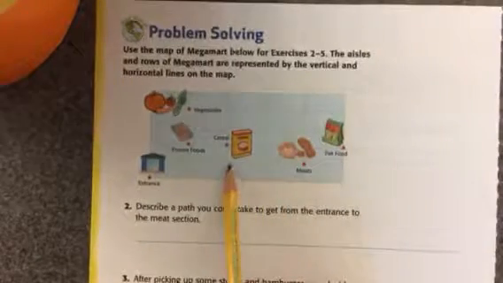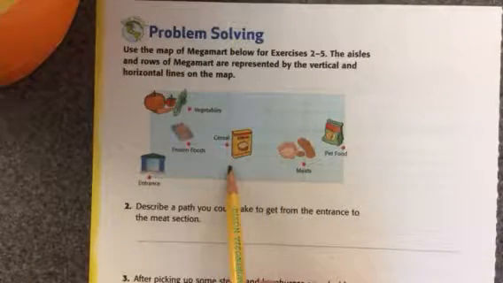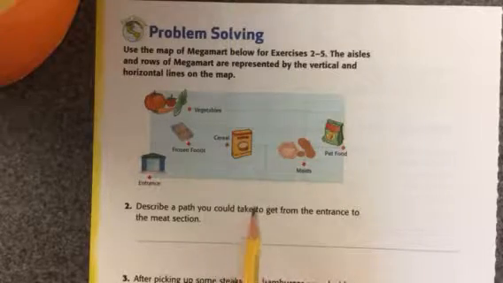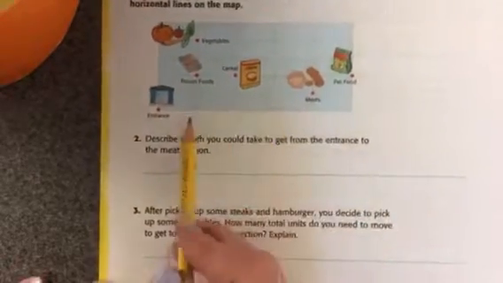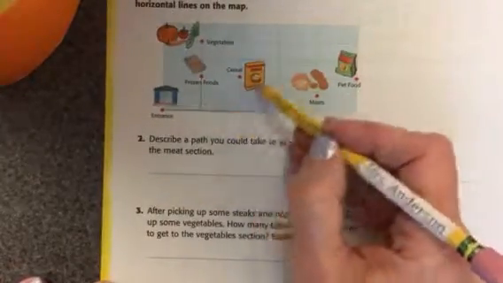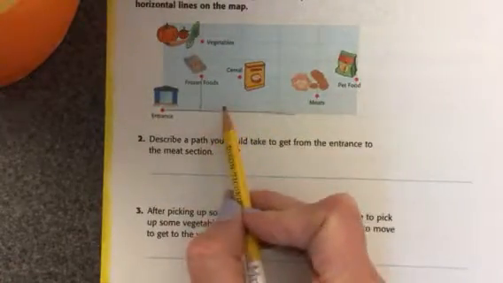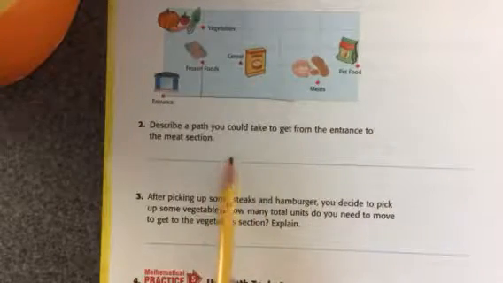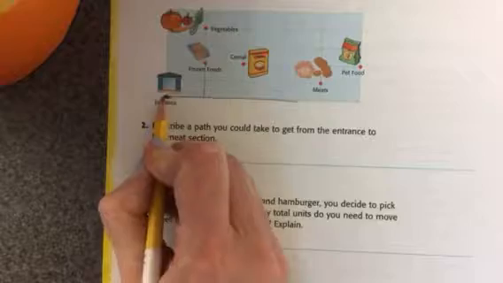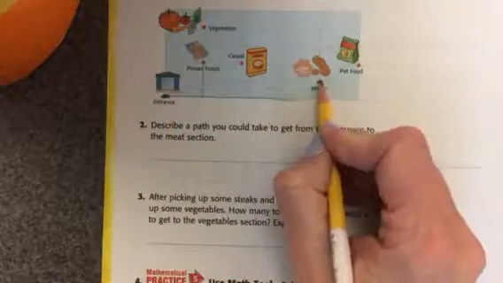All right, we're going to use this map of Megamart for exercises 2, 3, 5. The aisles and rows of Megamart are represented by the vertical and horizontal lines on the map. So we have to stay on the lines. We're not able to cut through because those would be like shelves. Describe the path you would take to get from the entrance to the meat section. Here's the entrance, and you need to get to the meat section.